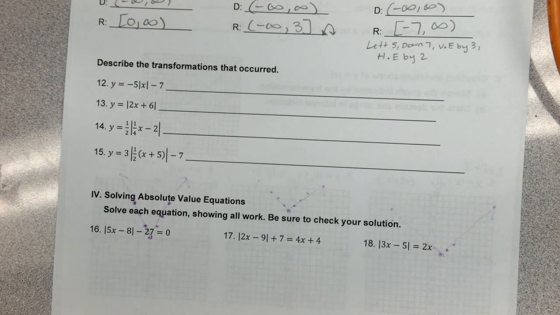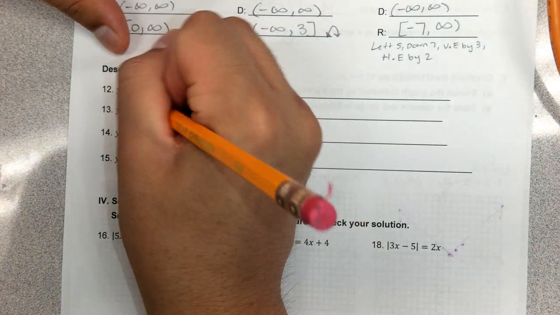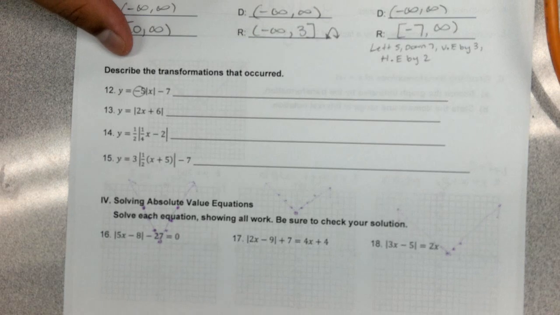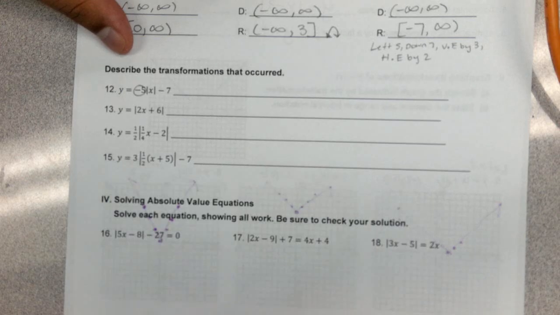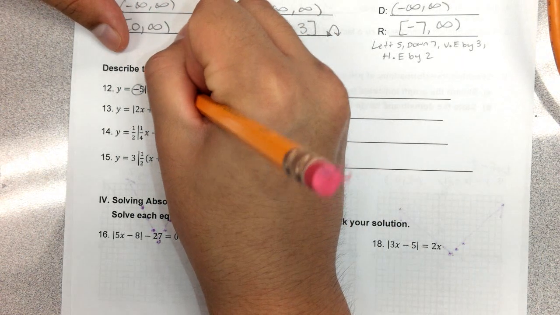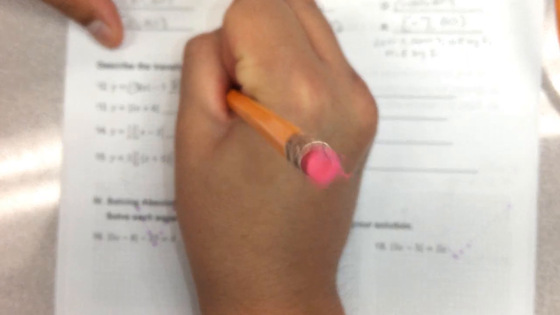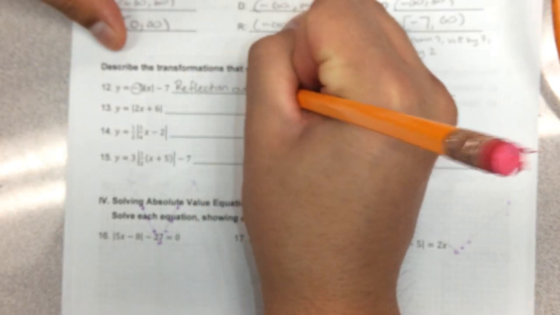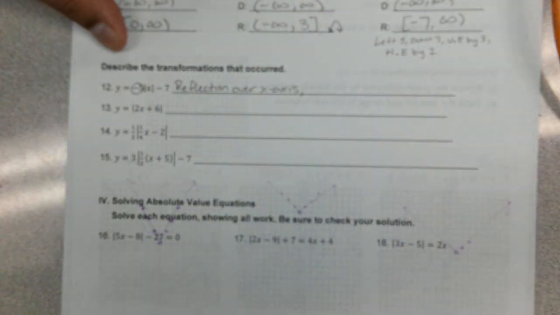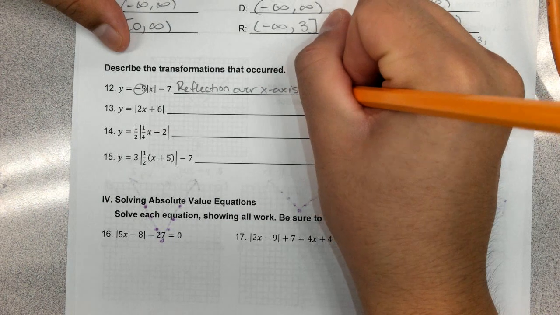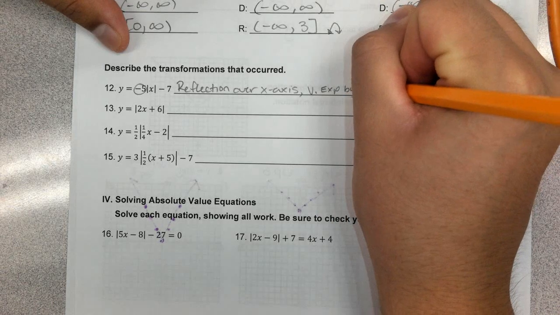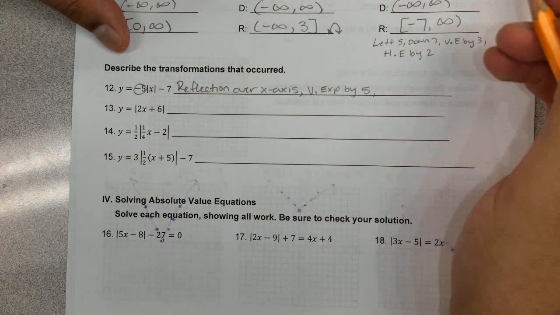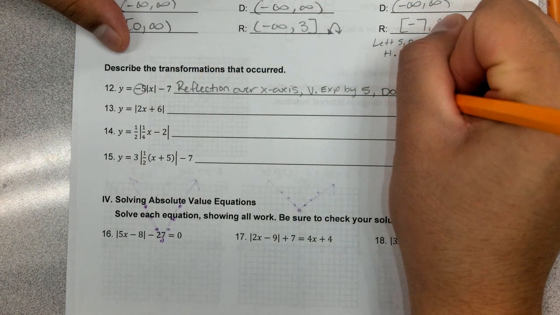Alright, so now for 12 through 15, we're just describing the transformations. So first one, we have -5 absolute value x minus 7. Alright, so this -5 is telling you two different things. The first thing is telling us we have a reflection over the x-axis. We have a vertical expansion by 5, and the -7 at the end is telling us we're going to move down 7.